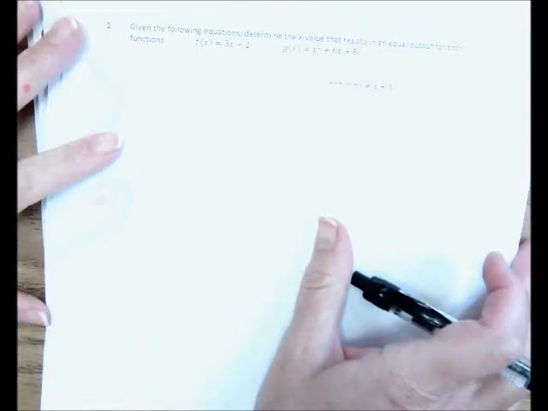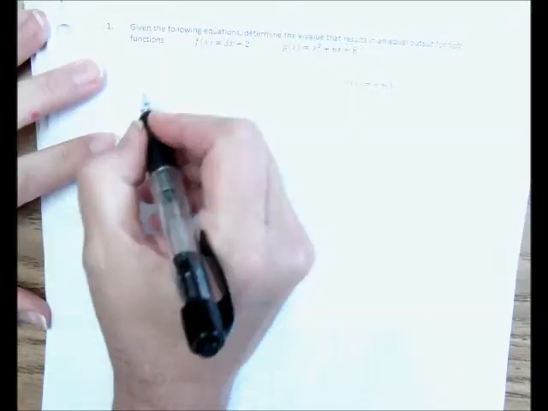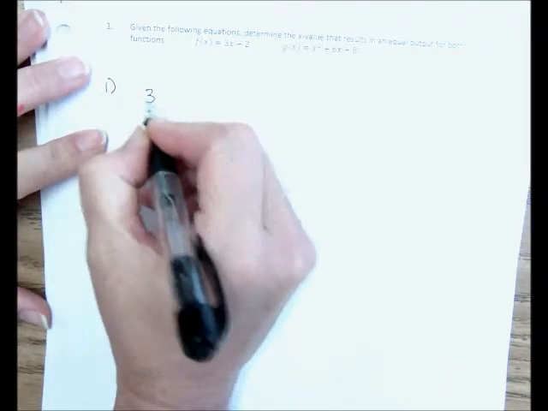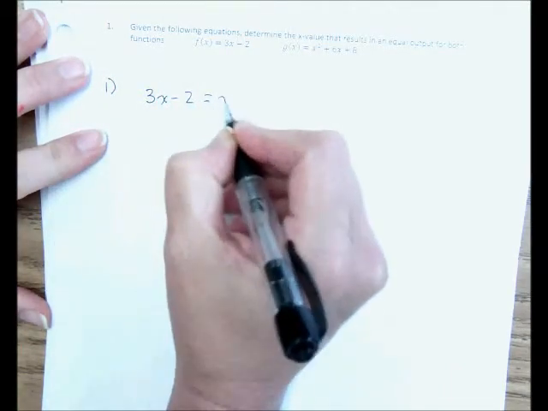So the first one says, given the following equations, determine the x value that results in an equal output for both. And now my output is basically my y. My input is my x. So the first thing I'm going to do here is I set both of them equal to each other.